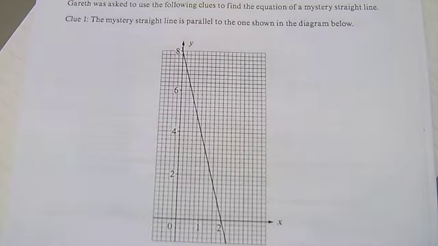Nice and quiet, please. This one's hard. I'm looking at this and I'm not thinking, oh, I obviously know the answer here. So Gareth was asked to use the following clues to find the equation of the mystery line. It's parallel to the one shown in the diagram. So what's that telling us about gradients? Excellent. Parallel lines have the same gradient.